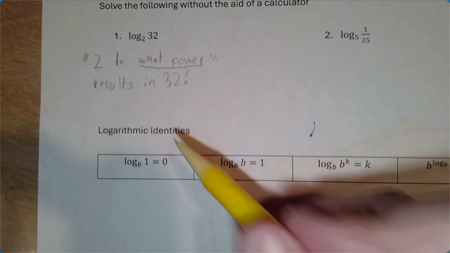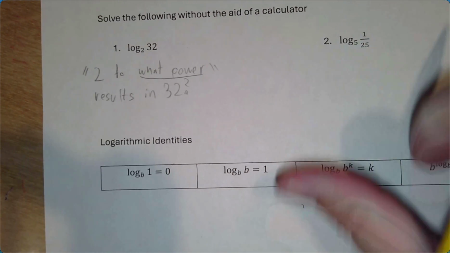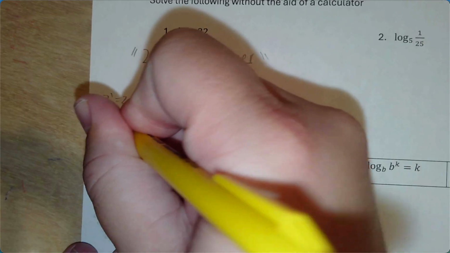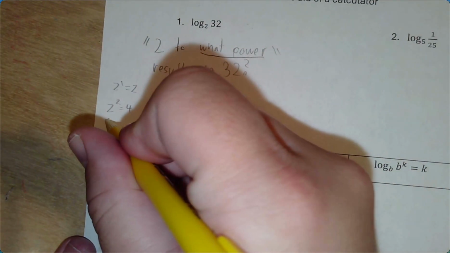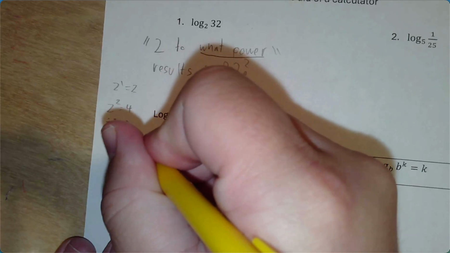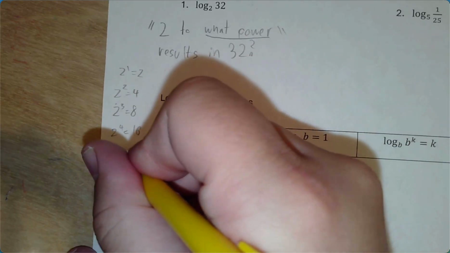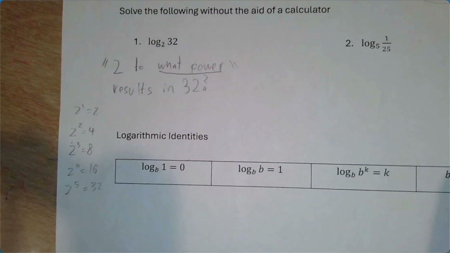Now, that means you need to, without a calculator, literally just write out the powers. What's 2 to the first? 2 to the first is 2. What's 2 squared? 4. I'm still not at 32 yet, so let's keep going. What's 2 cubed? 8. What's 2 to the fourth? 16. What's 2 to the fifth? 32. And that's how you answer it without a calculator.